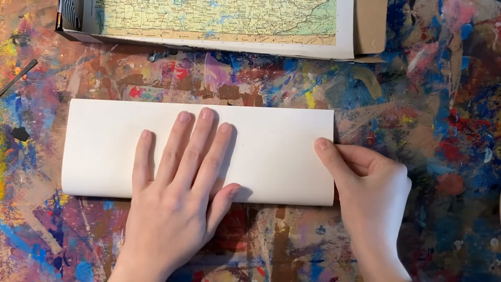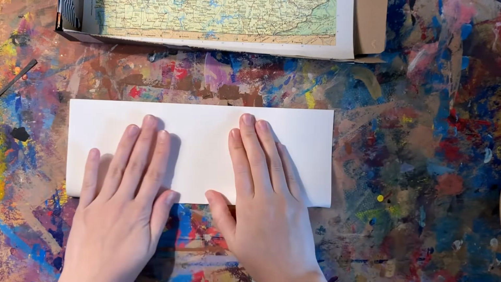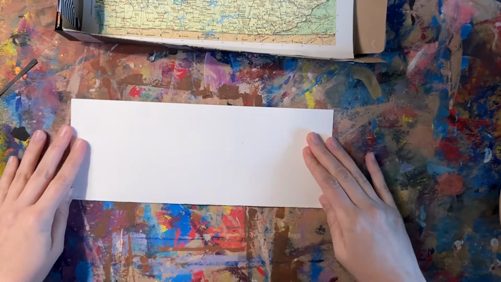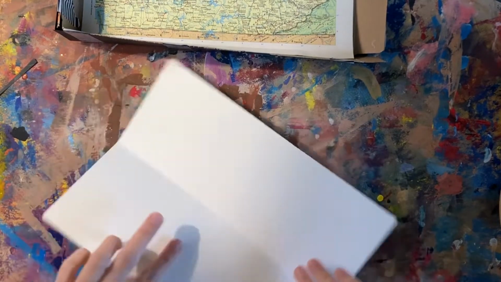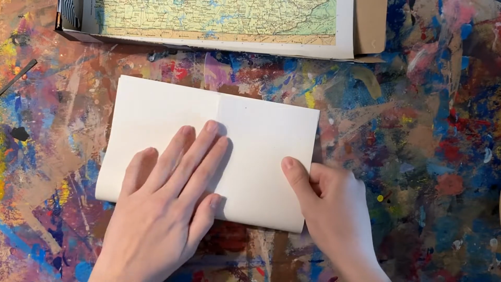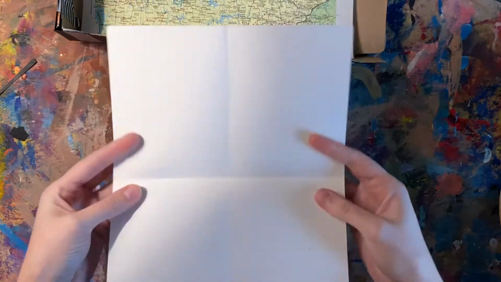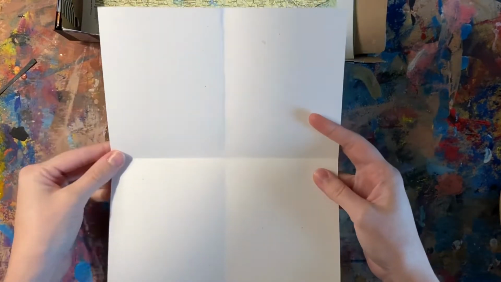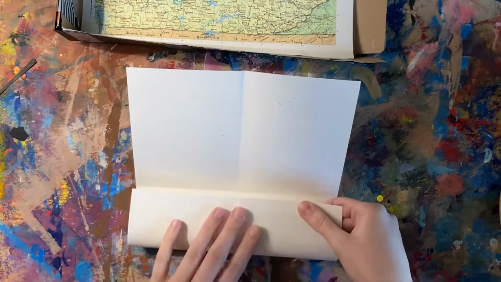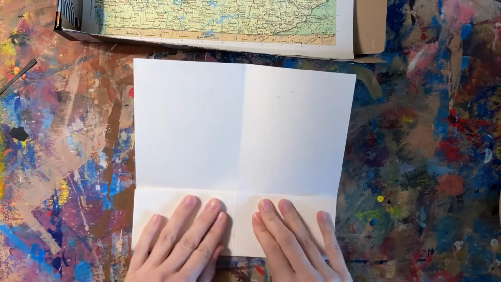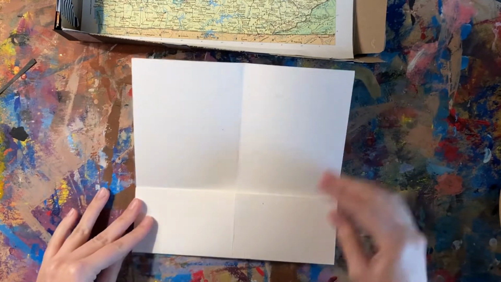Now that we've sketched, grab a piece of paper and fold it in half, skinny hot dog style. Once you've done that, unfold it and fold it in the other direction, hamburger style. Open your paper back up and fold your top and bottom halfway so that they meet in the middle. Your paper should have 8 sections at the end.